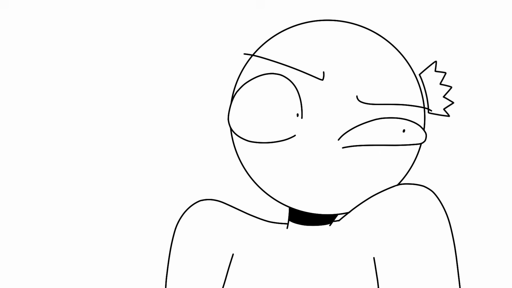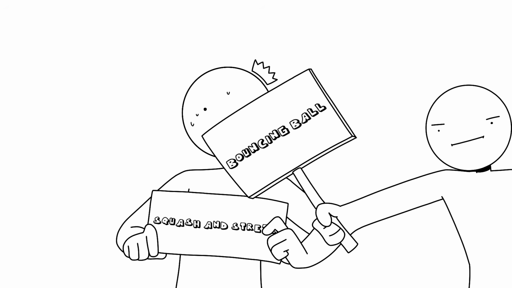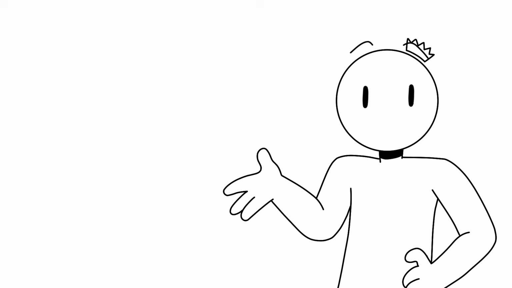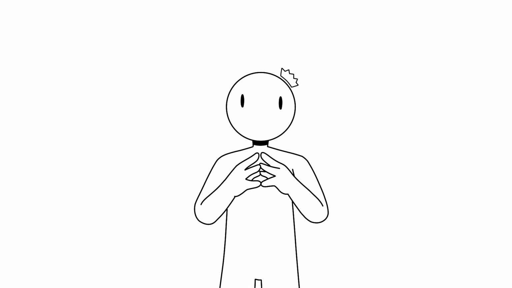If your animation looks stiff or lifeless, it's probably because you skipped this simple exercise. Hey guys, I'm Yon, and today I'm going to show you how to animate a bouncing ball correctly because honestly, a lot of beginners underestimate it. And to be fair, I was one of them.